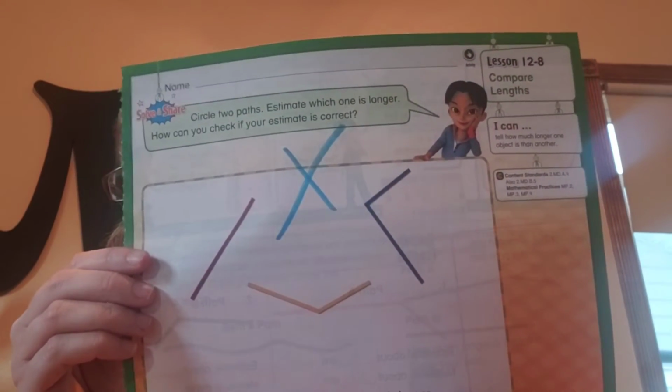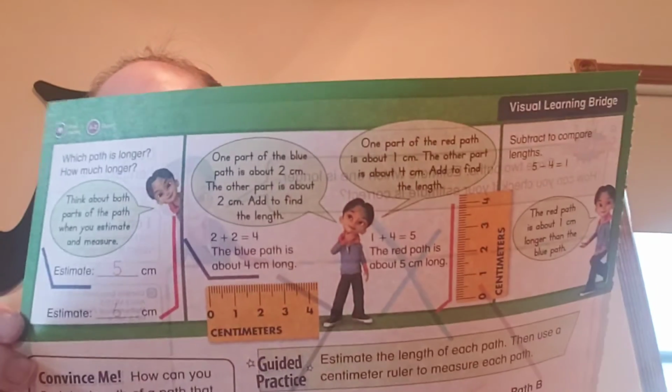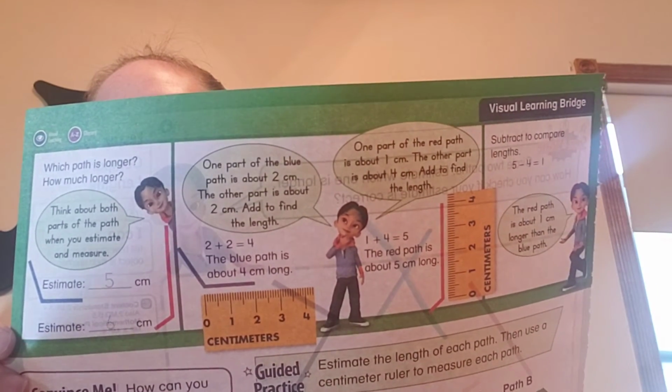So today we're working on lesson 12.8, that's on page 537, and we are skipping the first page today. We're going to look right inside. We need that lesson first before we get started, so we're going to read that together in the green band. Which path is longer? How much longer? Think about both parts of the path when you estimate and measure.